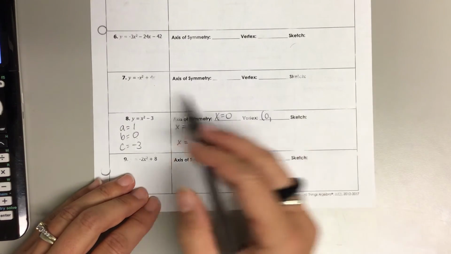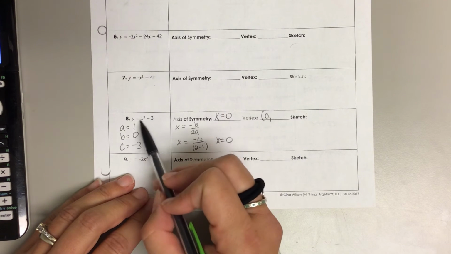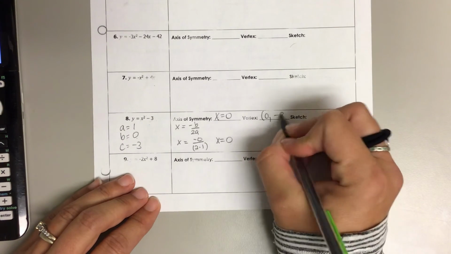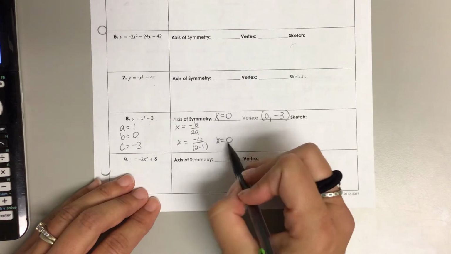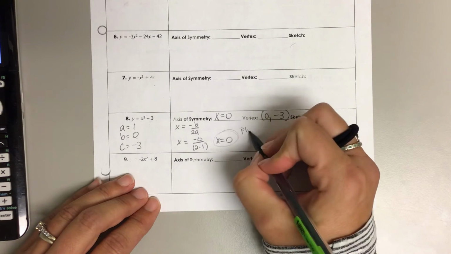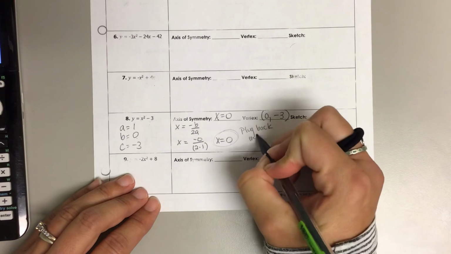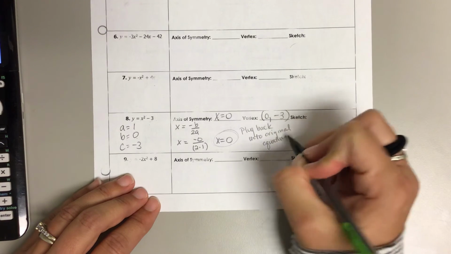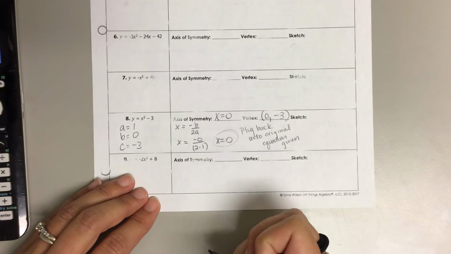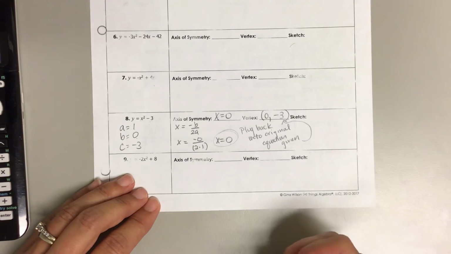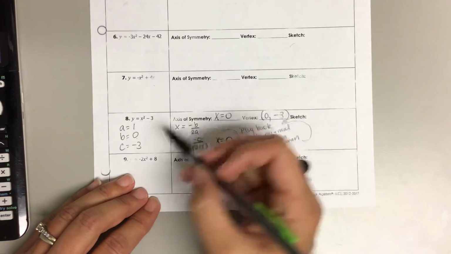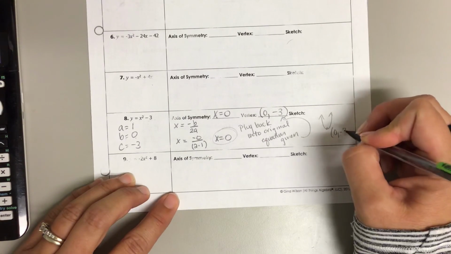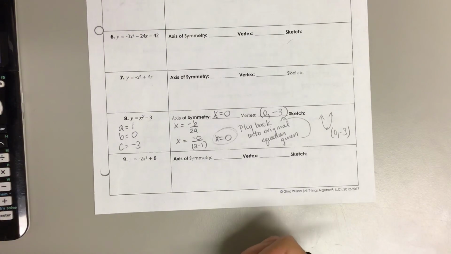And then if we plug 0 back into this equation, you can probably do this faster mentally than putting it into the calculator. 0 squared is 0, minus 3 would be negative 3. So again, whatever we find here, you plug that back into the original equation that's given, and that will tell you how to find your y. Again, for the sketch, a is positive, so it goes up with a vertex at 0, negative 3. Okay, if you have any questions on that, let me know. Thanks.